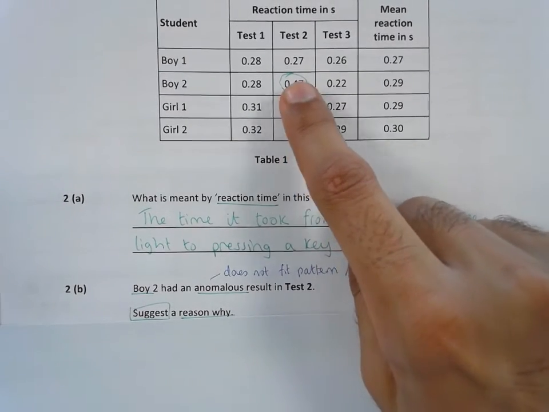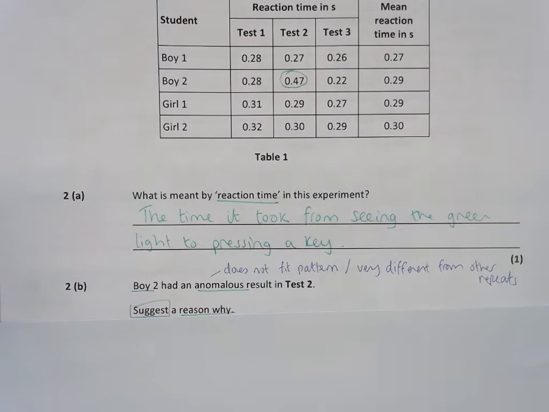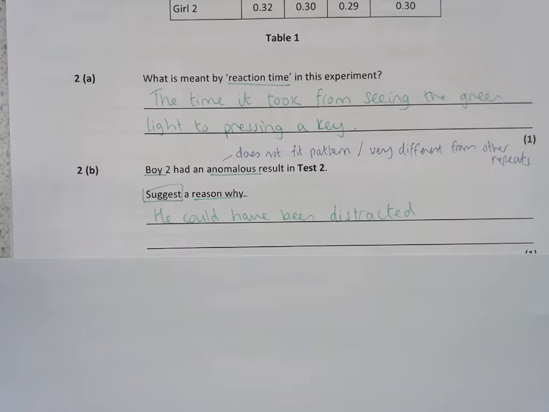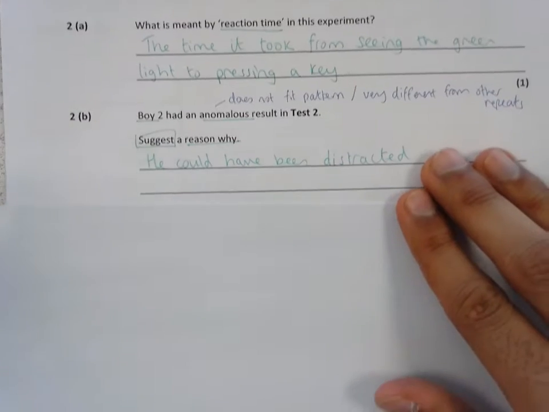Now, what would cause a longer reaction time? Well, that must be due to some sort of distraction, so he could have been distracted. And if you named a distraction, you could also earn yourself a mark.